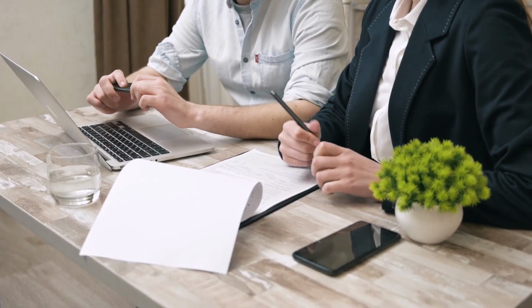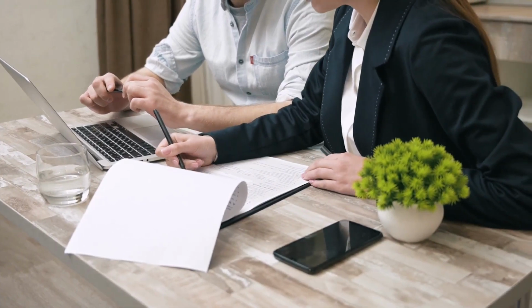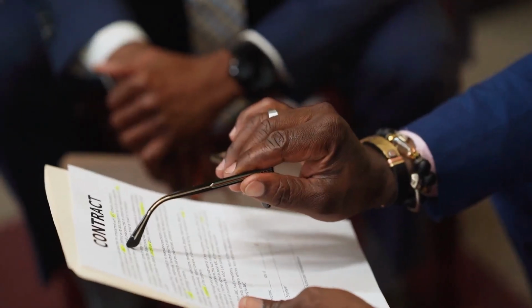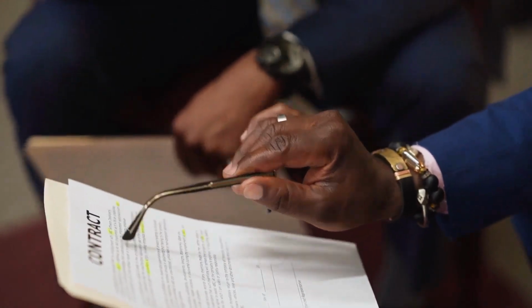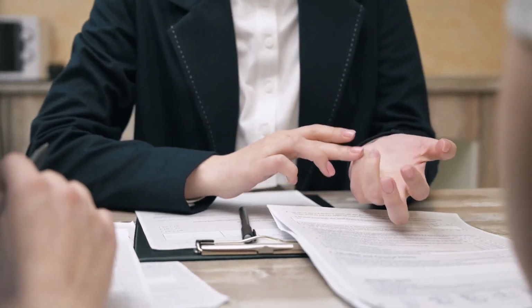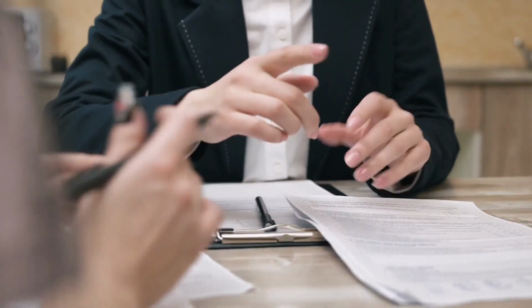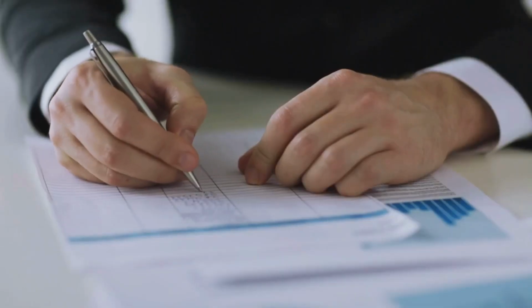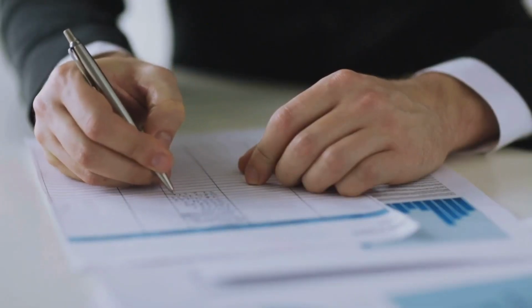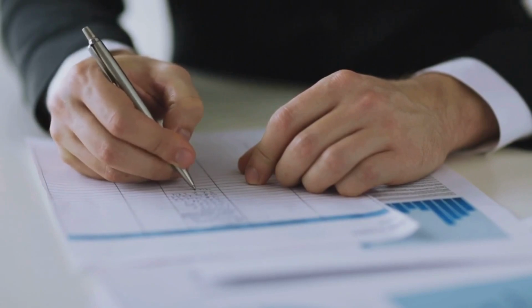Receive the bond. After payment of the premium, the surety bond provider will issue the liquor drink tax bond. You'll receive a copy of the bond, which you'll need to submit to the Kansas Department of Revenue as proof of compliance.